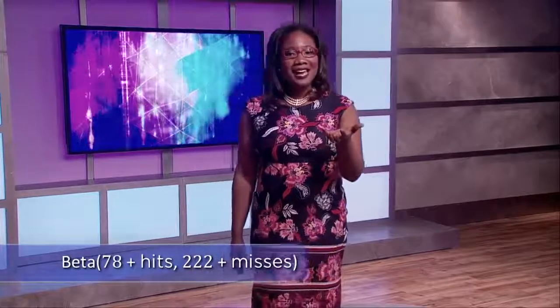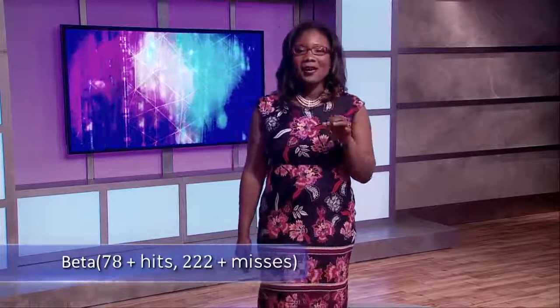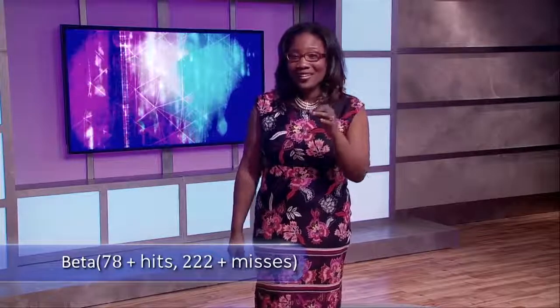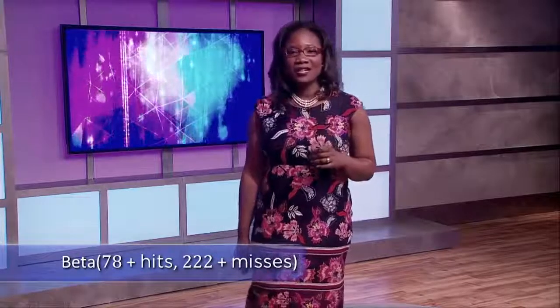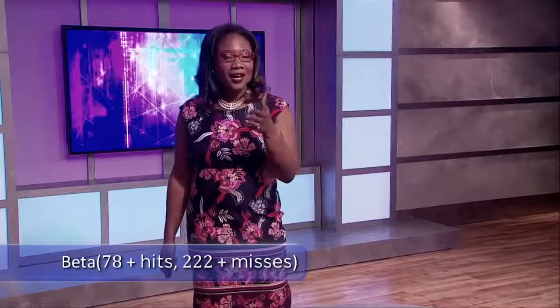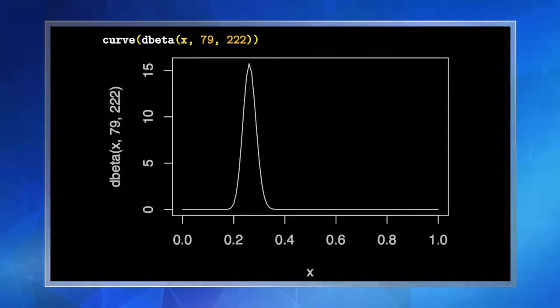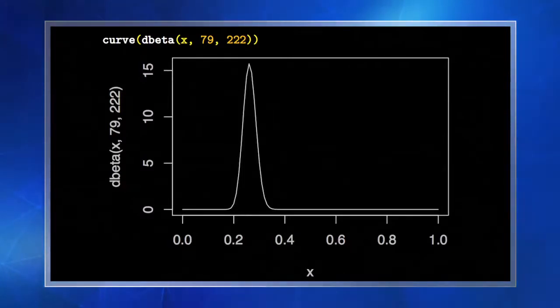So in this case, A increases by 1, right? His 1 hit. And B doesn't increase at all, right? There's no misses yet. So this means our new updated distribution is beta of 78 plus 1, or 79, and 222. Here's a graph of that distribution, and to the naked eye, it looks pretty close to the one we saw before. You can't really tell the difference.